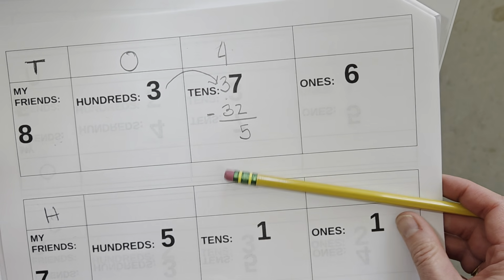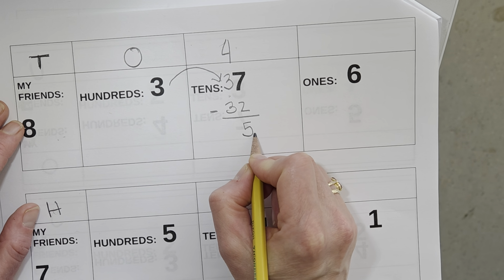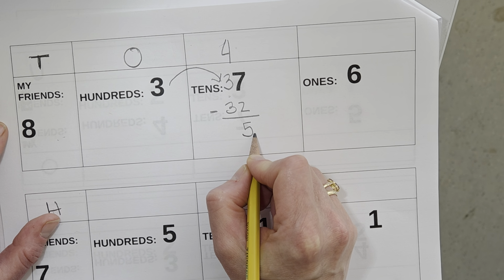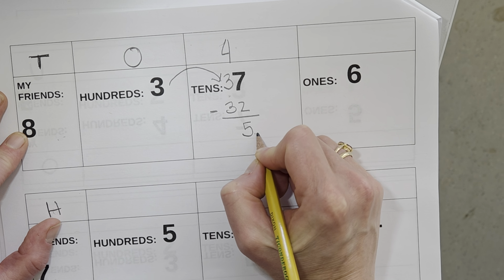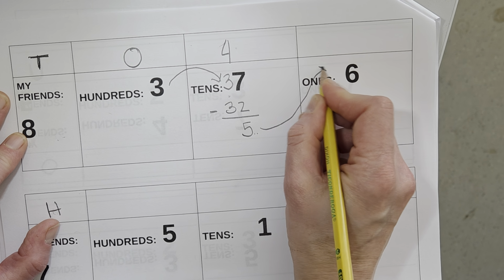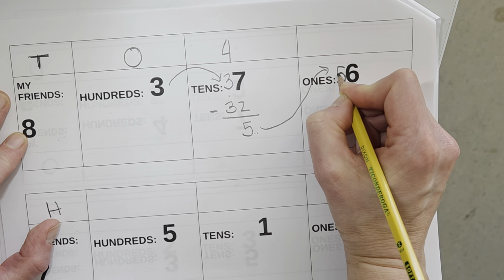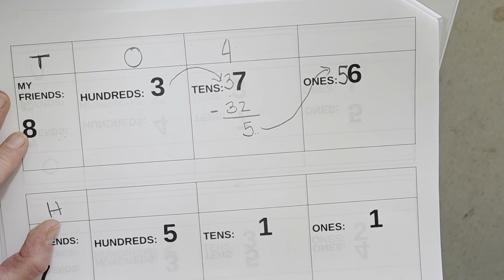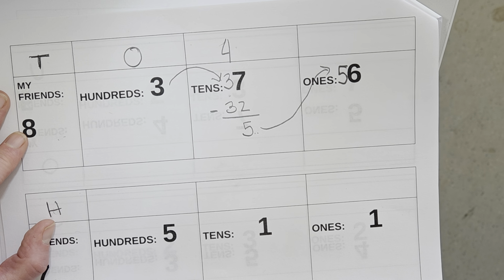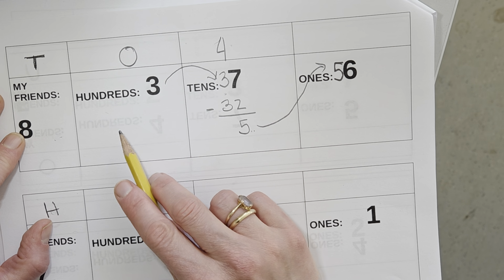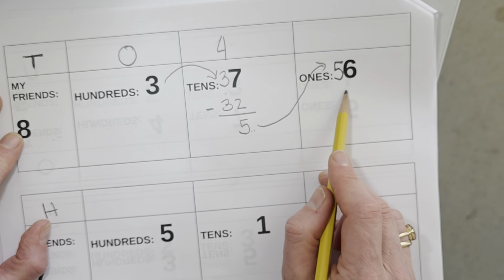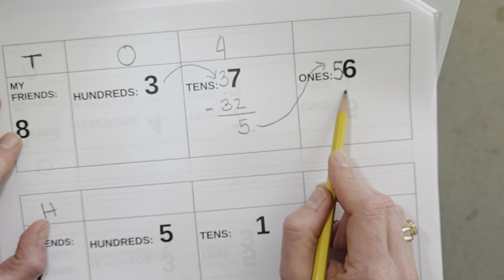5 tens. Okay, so my 5 tens, I can't give them out because it's too small of a number to give out to 8 people. So I'm going to turn that into ones. I'm going to move it over here. That becomes ones. Okay, 56. So can I split 56 into 8 parts?